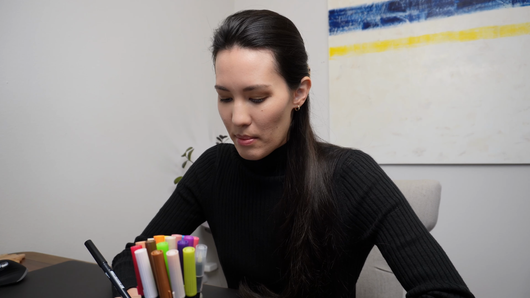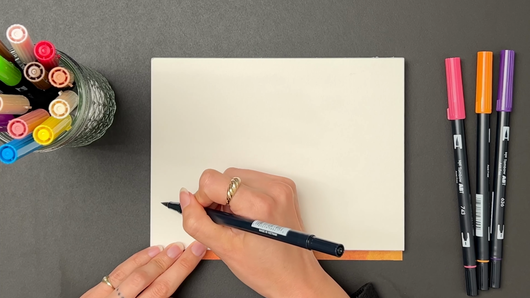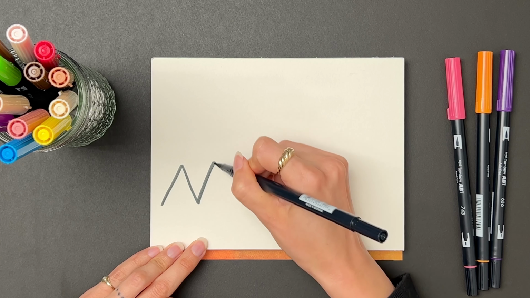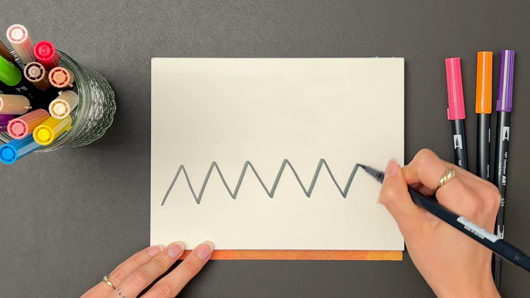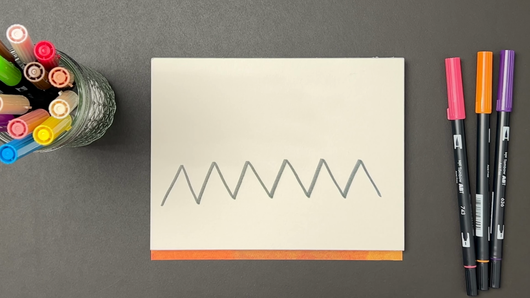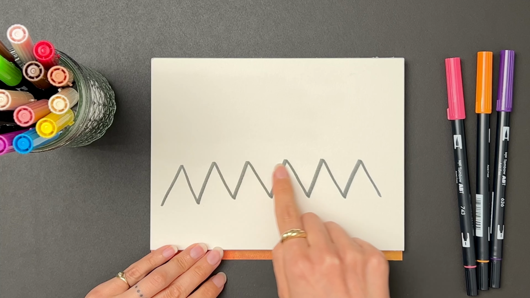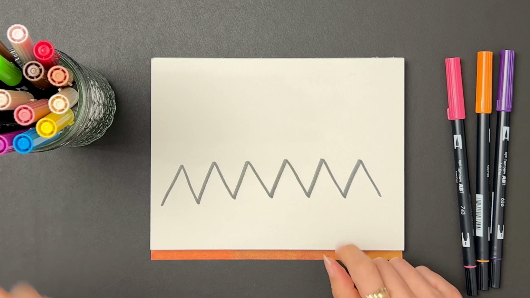So I like to use 300 GSM watercolor paper. That's what this watercolor block is here. But imagine that we are zooming in on the paper. Imagine that these peaks are the surface area of the paper and the valleys are what we'll call pores of the paper.